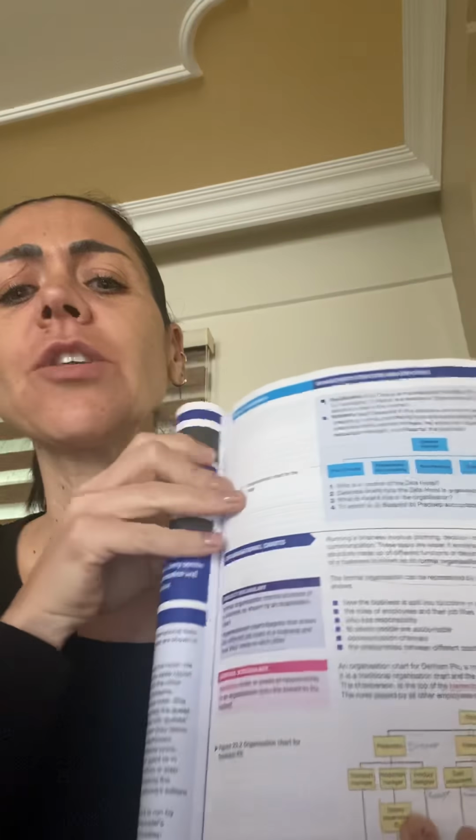Now, this organizational chart also helps us to see who is responsible for whom and who is accountable to whom. That means if I'm at the top, I will be responsible for the ones below me, and I will be accountable to the ones above me. So this shows me the chain of command, through which information or orders will pass in the business. It will also help us to show how roles, duties and responsibilities are shared in a workplace.